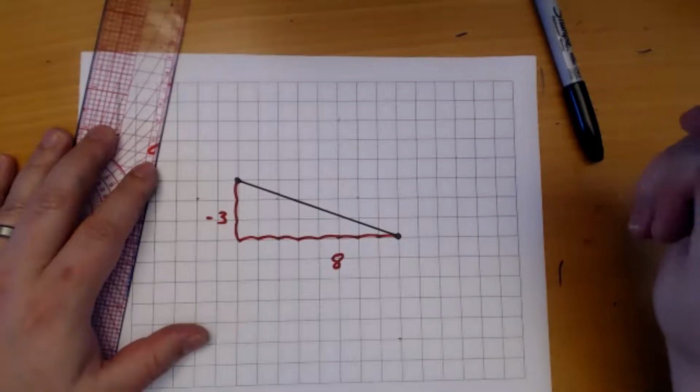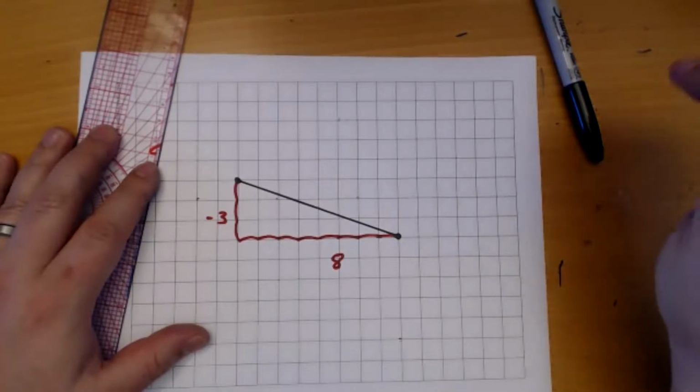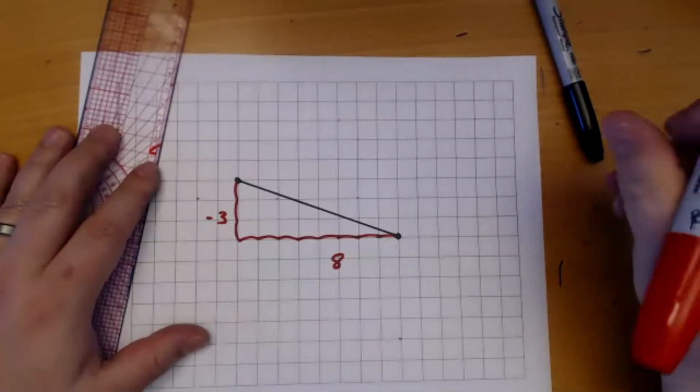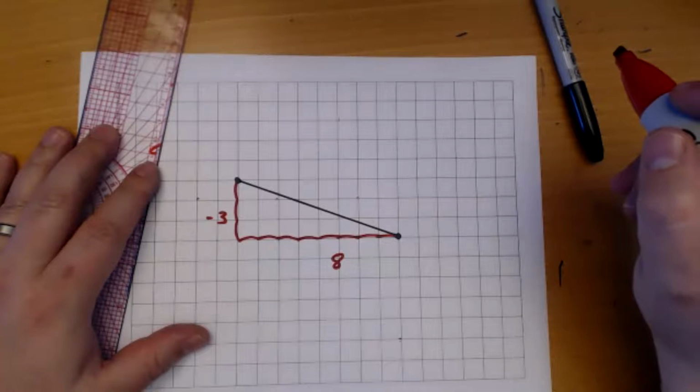Guys, you just spent 2 days working on slope. Ooh, no, hold on, time out. I need a slope. Rise over run.